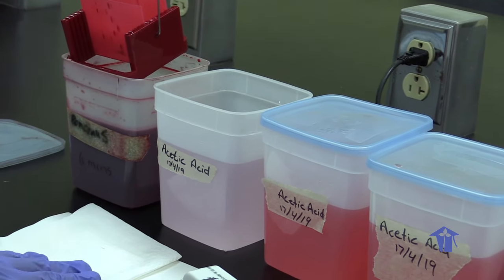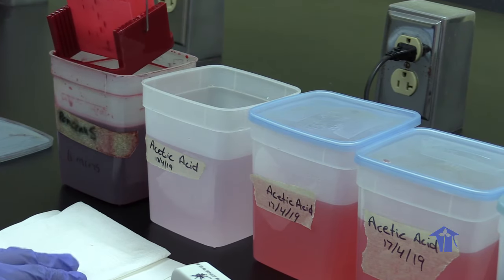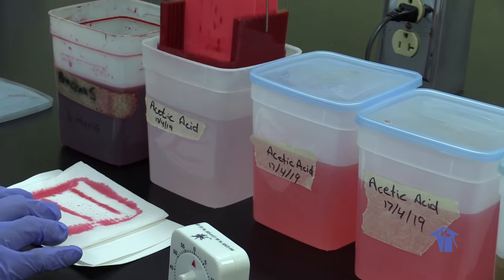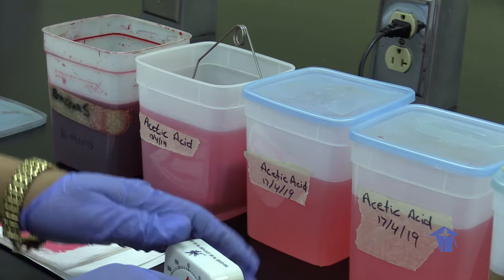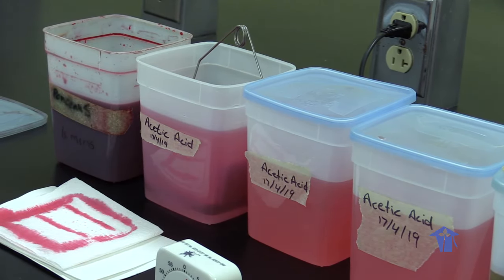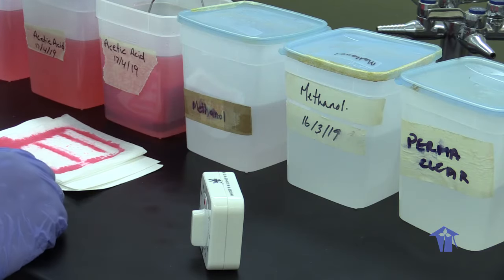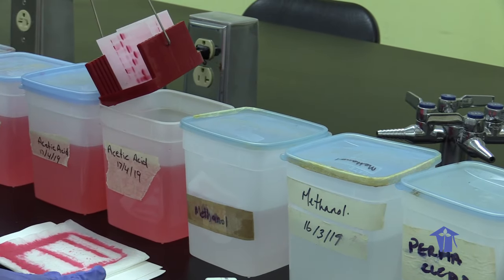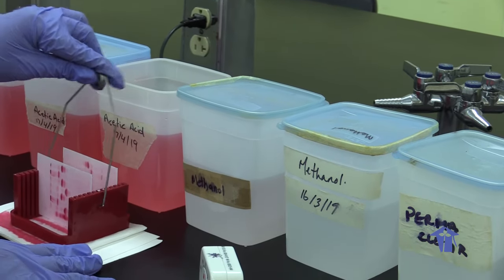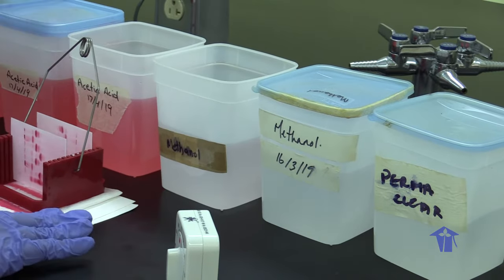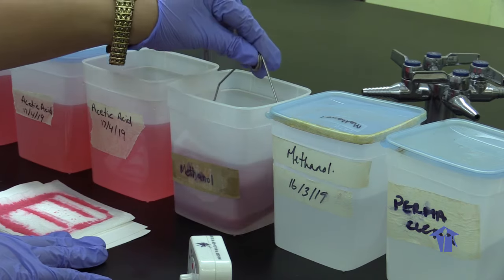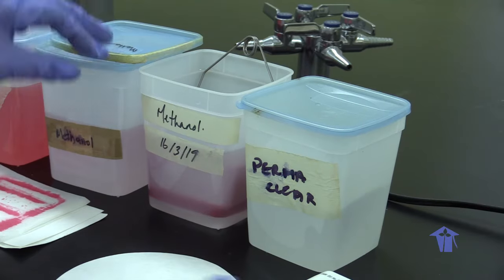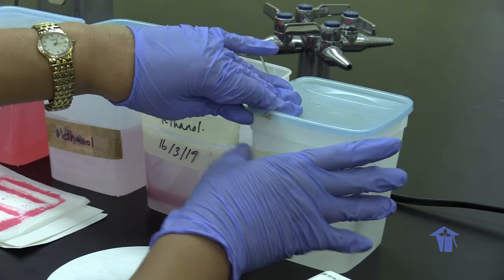3 stations of that, 2 minutes each, and that part of the staining procedure is to de-stain. So after the 3rd acetic acid, place it in methanol to dehydrate the slide. 2 minutes again. 2 methanol. So after the second methanol, we're going to put it in Permaclear for 3 minutes.